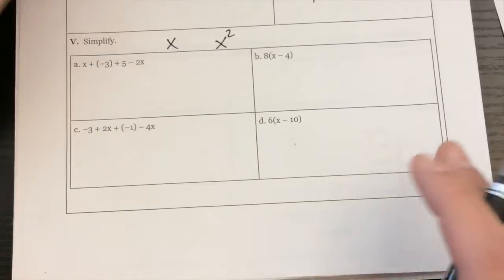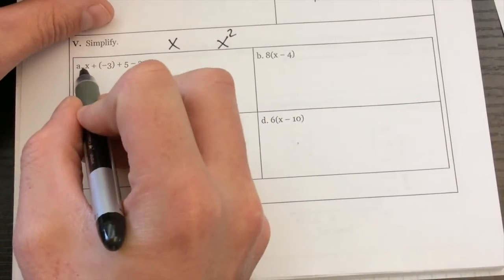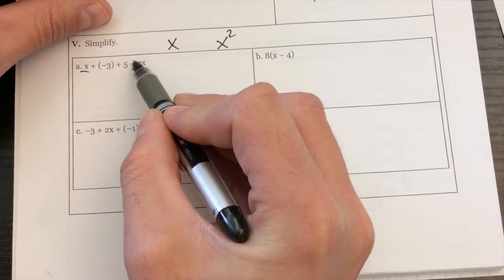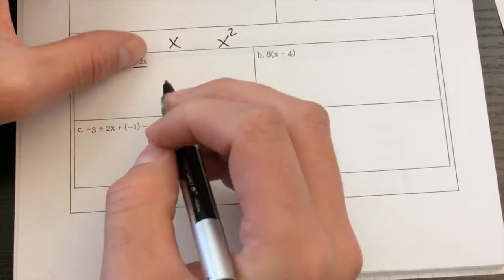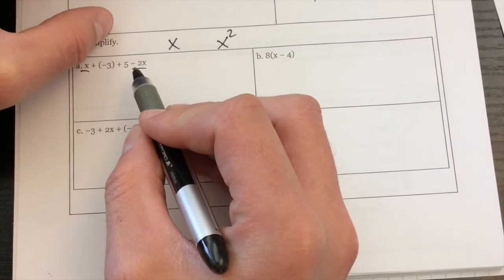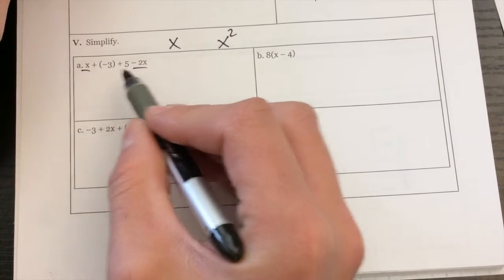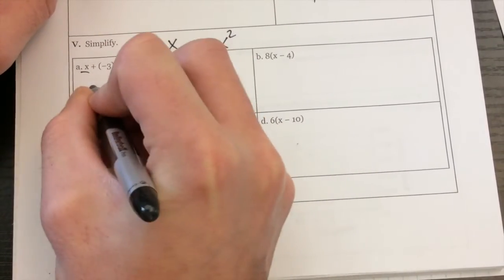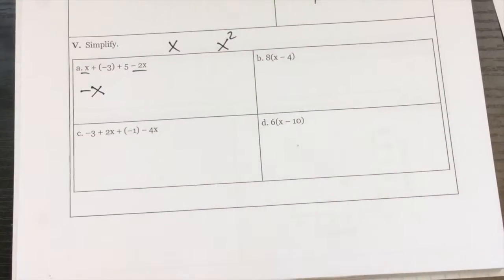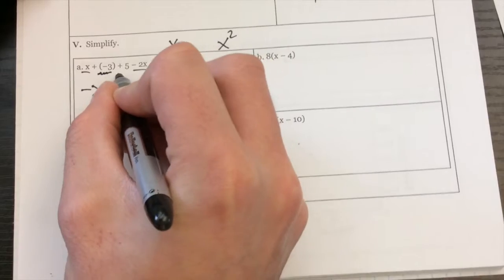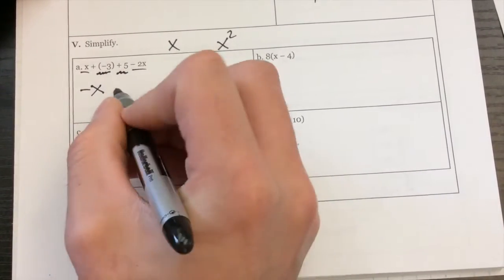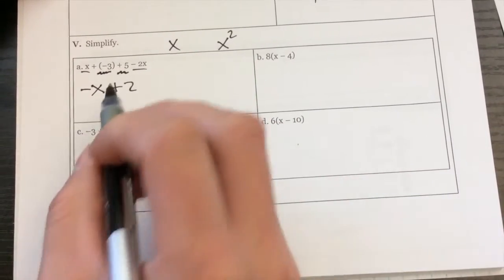So looking here at letter A, I look at my x's first. I have an x, and I have minus 2x. Make sure you look at the sign in front of the term. This is not a positive 2x. It's a minus 2x. So if I have 1x, I take away 2 x's. 1 minus 2 would be negative 1. And I can write negative 1x as just negative x. It's the same thing. Now, I have minus 3, and I'm adding 5. So I would make 3 zero pairs, and I would have 2 positives left over. So negative x plus 2.